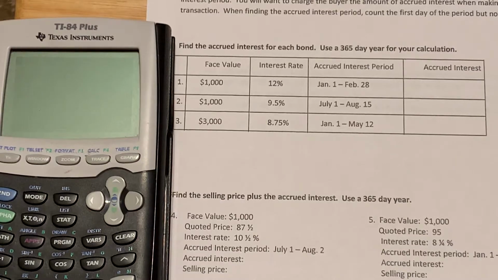Our directions for 1 through 3 say find the accrued interest for each bond. Use a 365-day year for your calculation. So interest can be calculated based off of what is called exact interest, or 365-day year, or what is called ordinary interest, which deals with a 30-day month at 12 months, or 360-day year. We're talking about exact interest here because of the 365-day year for our calculation.